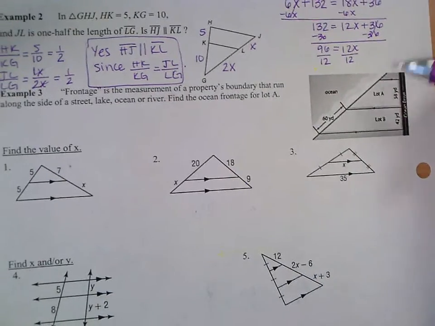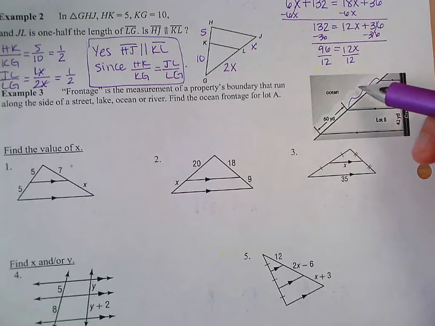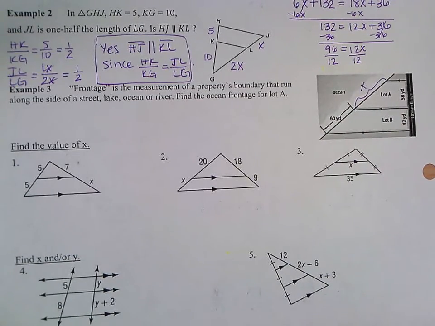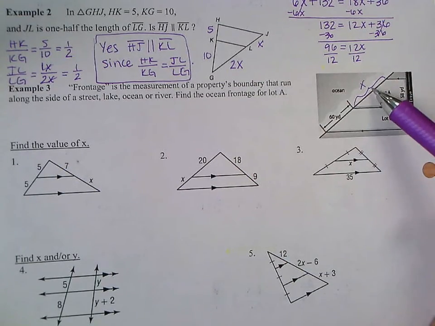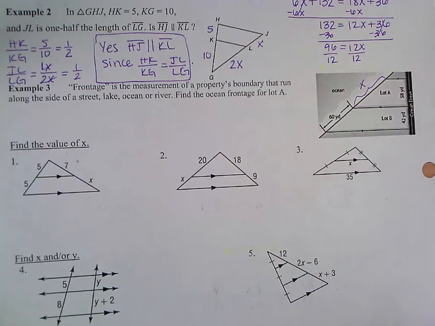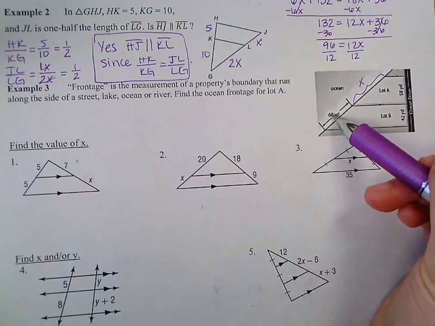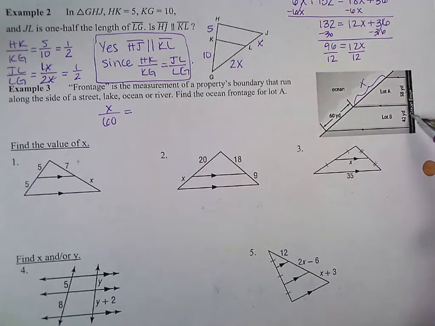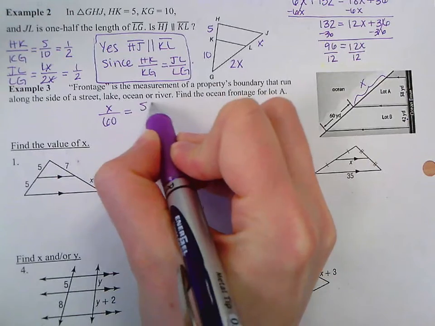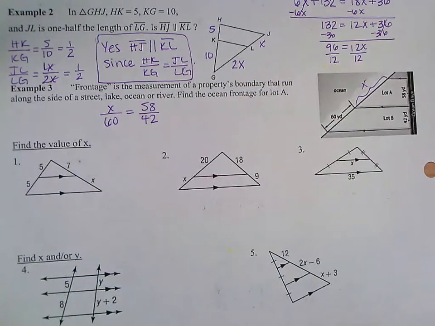So we are looking for this length right there. I can call that x or whatever you want to call it. Because I know these three segments are parallel to each other, I can set up a proportion with these parts here. So I can say x over 60 should equal 58 over 42. That's one way to write the proportion. You could write it differently. There are equivalent ways to write it that are fine.